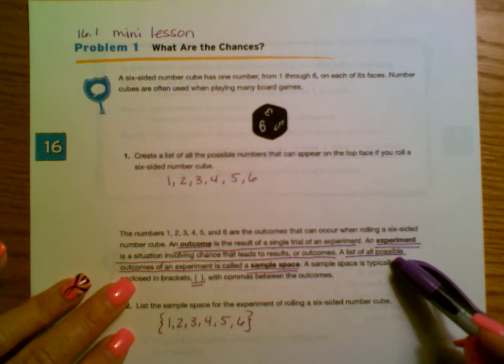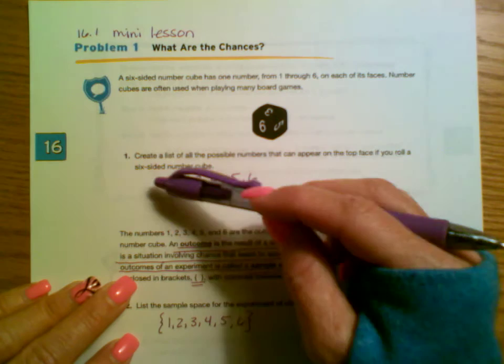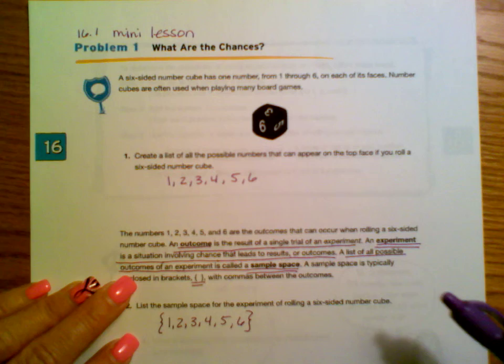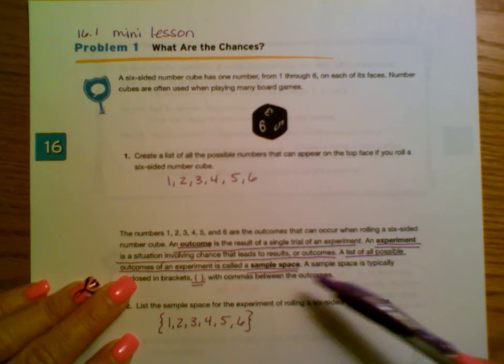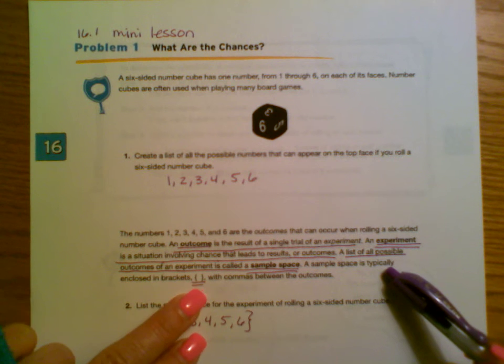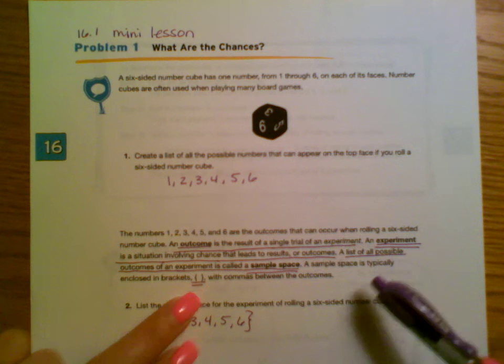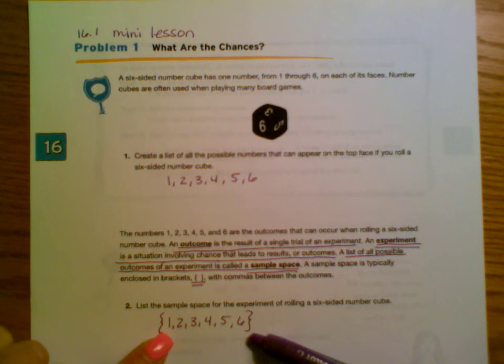A list of all the possible outcomes, so actually this, because it's all the outcomes, is called a sample space. A sample space is typically enclosed in brackets with commas between the outcomes. So now this looks like a sample space. So a lot of vocab in this first section.